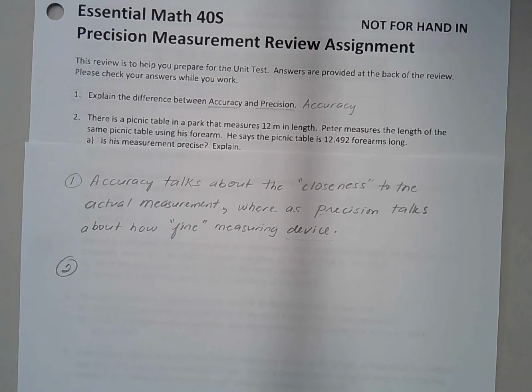Question number 2. There is a picnic table in a park that measures 12 meters in length. Oh, okay, so that's a very long picnic table, right? 12 meters. So if you think about this, this is 1 meter.